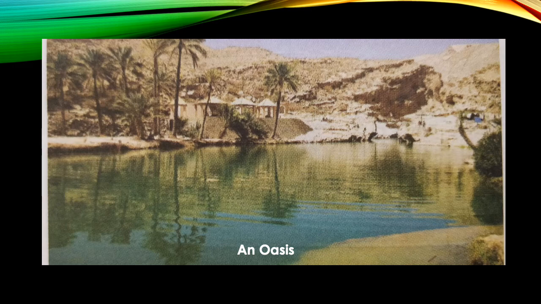So with this we come to the end of the four major landforms, and you can see the picture of an oasis, and there is a list of the 10 largest deserts in the world given in your book. And the first one I'll read for you. Rank 1 is Antarctic desert in Antarctica, and second comes Arctic desert in the Arctic, and the Sahara desert in Africa is the largest hot desert.